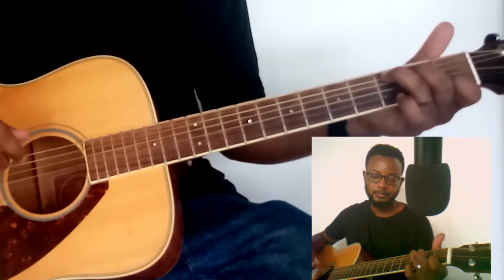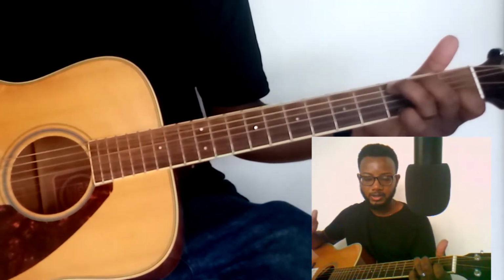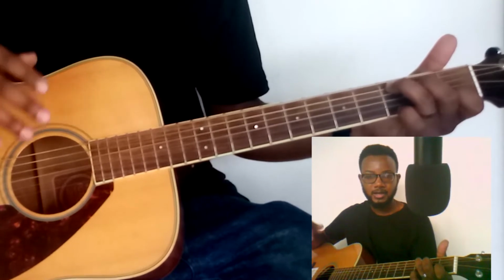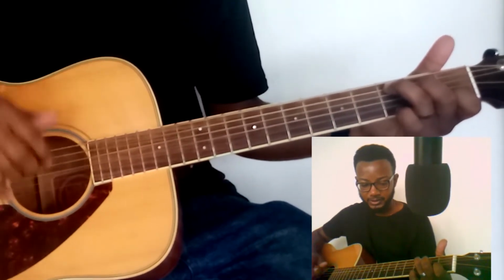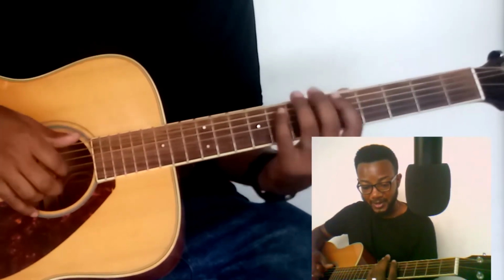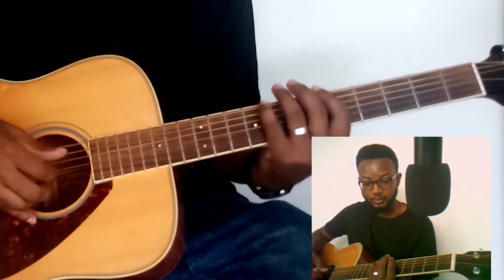So the good thing is that we have what we call a pentatonic scale. A pentatonic scale is just a major scale with 2 notes removed to make it 5 notes. So you will see, if you have learned a major scale position, start here, because this is a C, and it sounds like this.